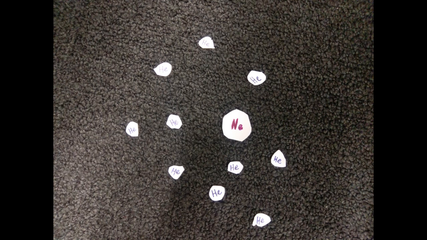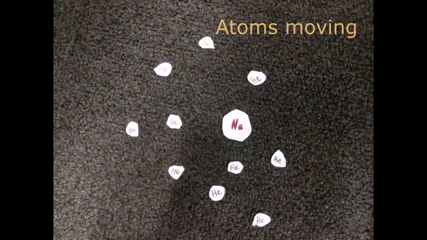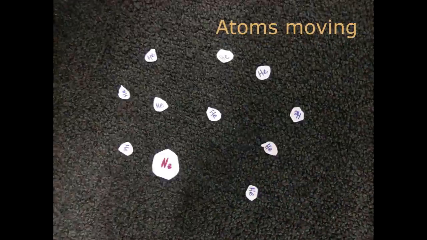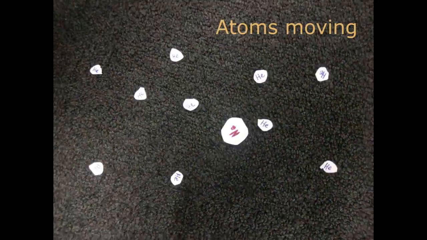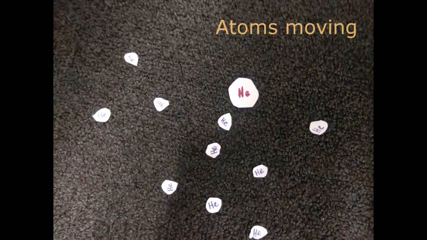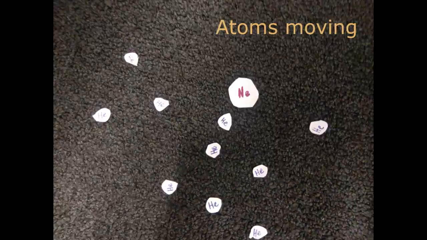So first, before we go on and discuss each process in detail, we need to know the ratio of helium to neon atoms in the container. For every 10 helium atoms in the gas container, there is one neon atom that's floating. So this gives us a ratio of 10 to 1.